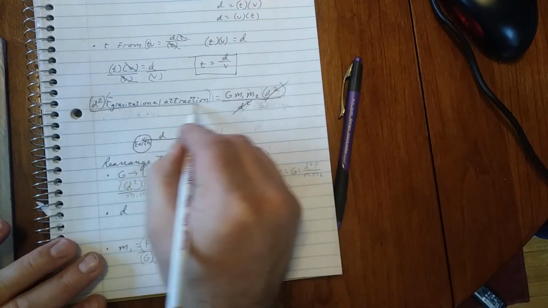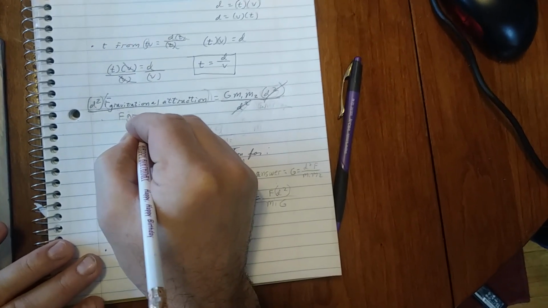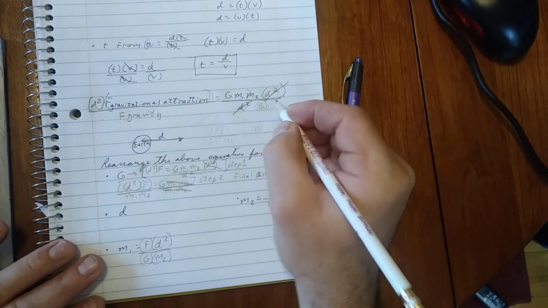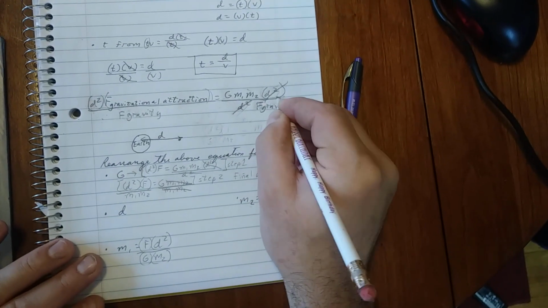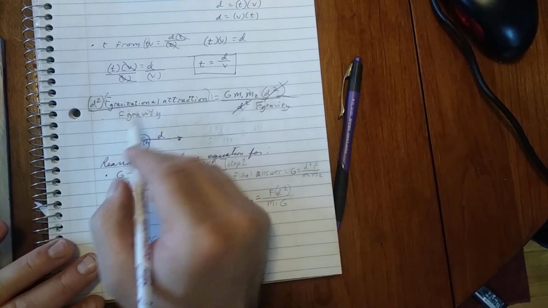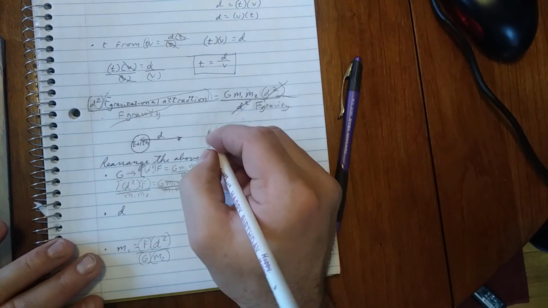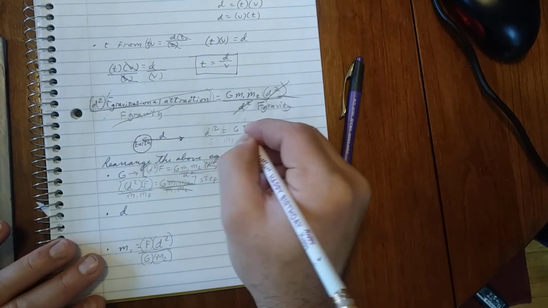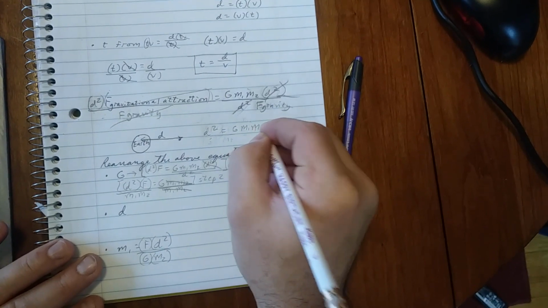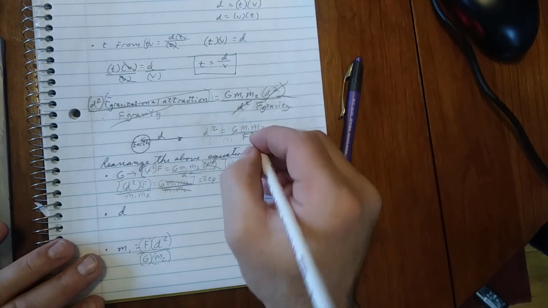Let's divide both sides of this equation by F, the force of gravitational attraction. This cancels out on this side, and now we have d squared equals G m1 m2 divided by F, the force of gravity.